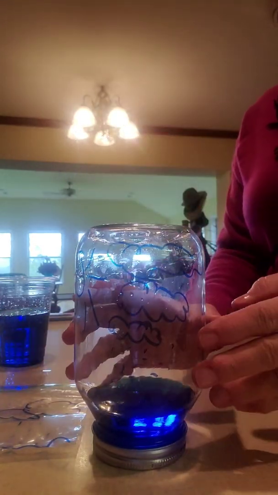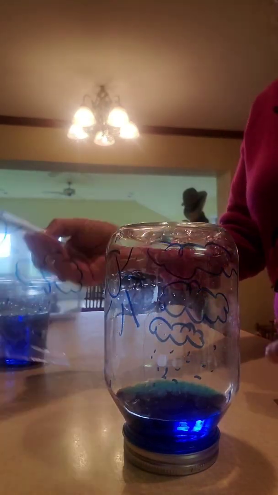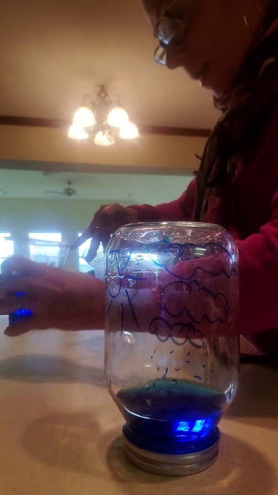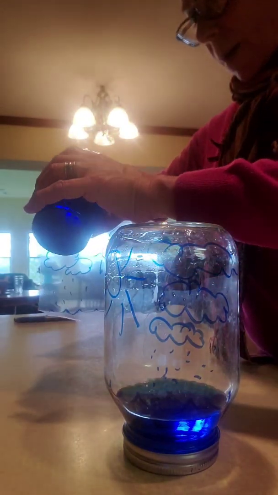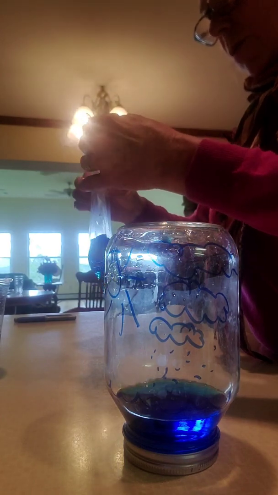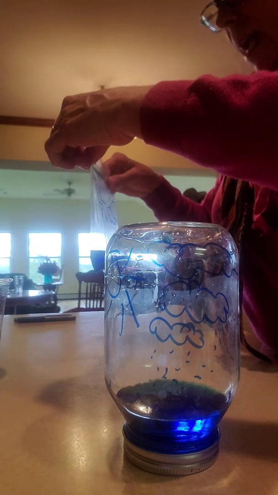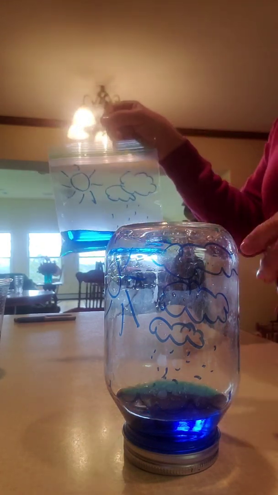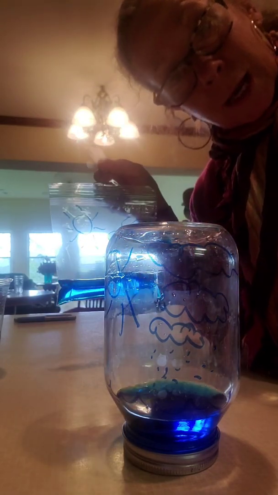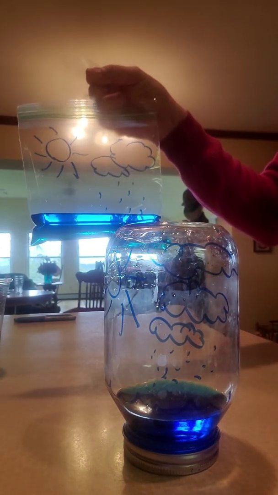And so we can do this in a jar. We can do it in a water bottle. If you have a plastic water bottle at home, that's actually what they use at the place online that I'm going to give your parents. I'm going to pour some water in here too, because you can also do this investigation in this bag and just tape it to the window. I don't know how many sunny days we're going to have soon. I think it's supposed to rain all week, but you can still watch.